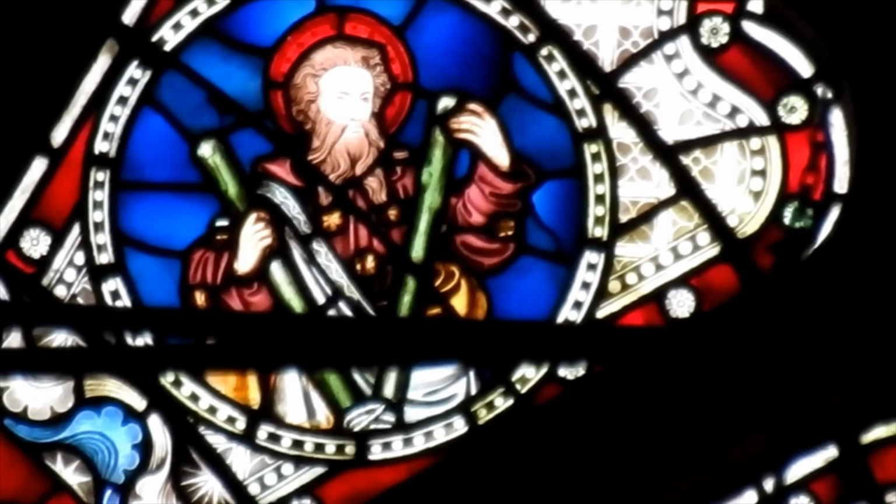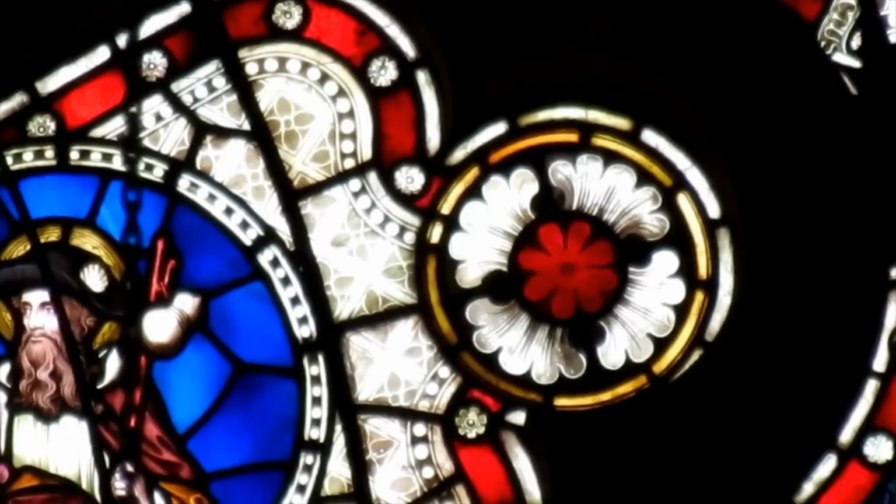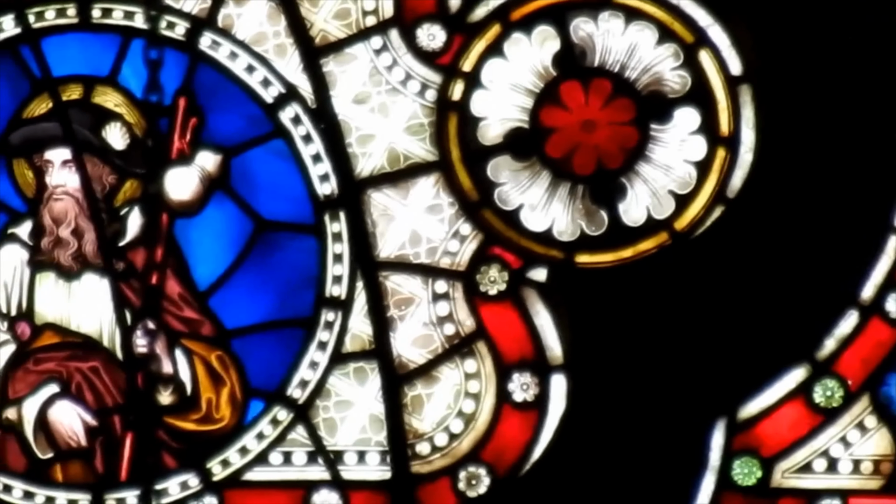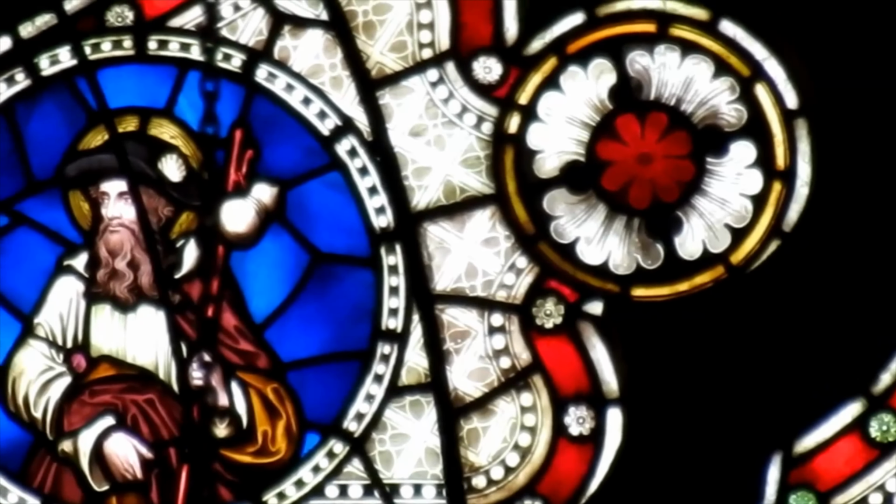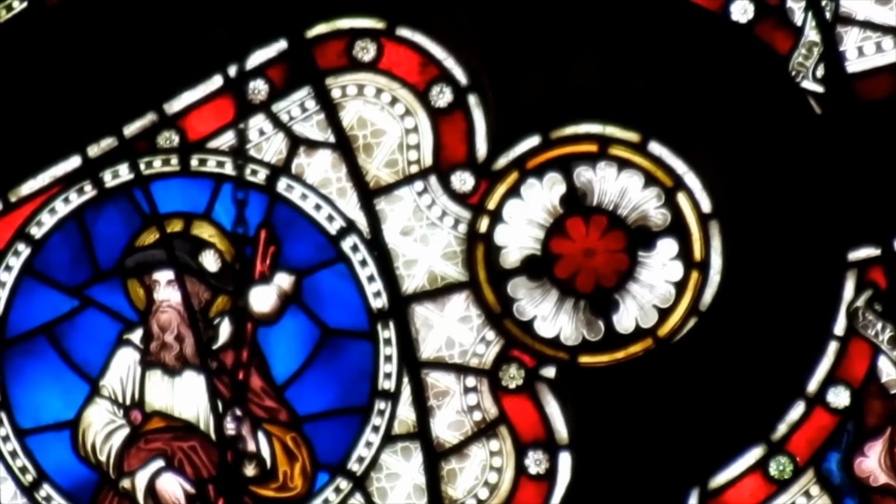The third panel depicts the apostle James, son of Zebedee. He is shown dressed as a pilgrim, symbolising his extensive journeys, including to Santiago de Compostela.